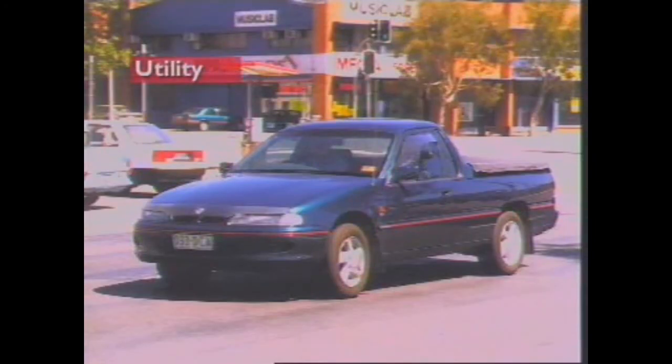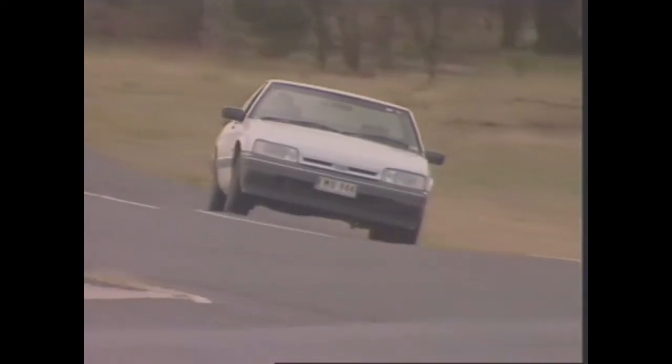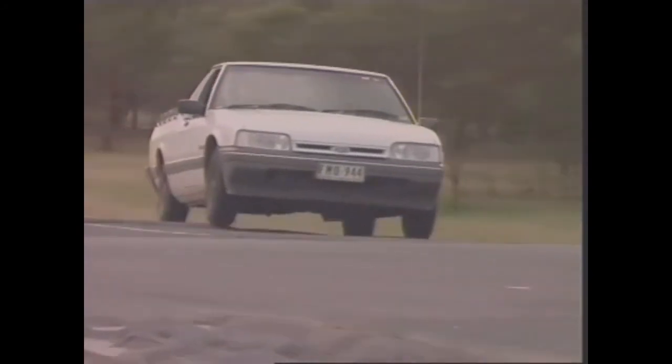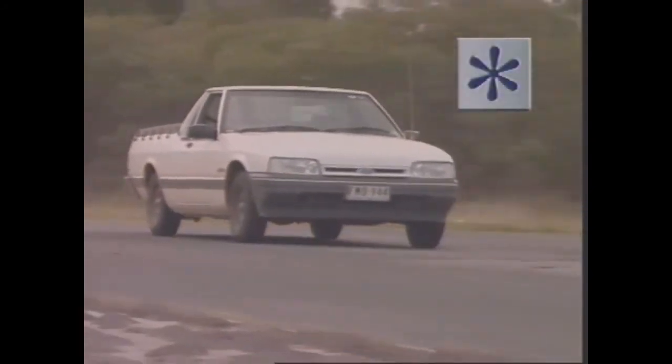The utility or pickup carries goods. Usually it has stronger chassis components and suspension than a sedan to support greater gross vehicle mass.